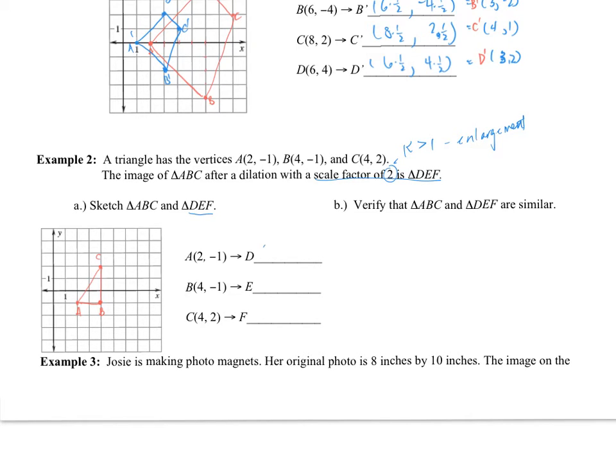So I'm going to take 2 and multiply by 2, and negative 1 multiplied by 2. This will give me 4, negative 2. And again, 4 times 2, negative 1 times 2, 8, negative 2. Times 2, 2 times 2, 8, 4. And then again, I'm going to label my points.